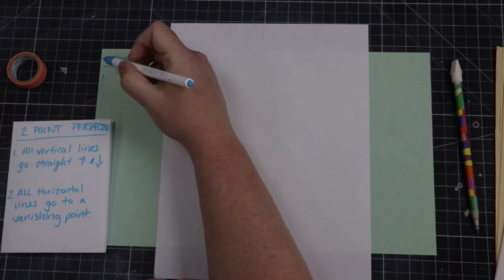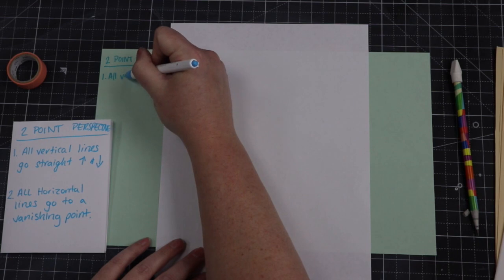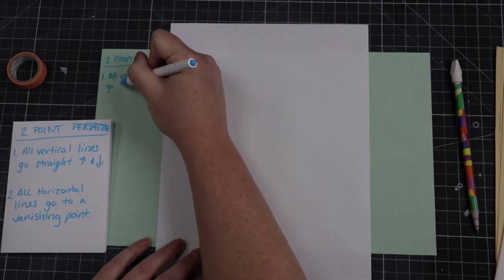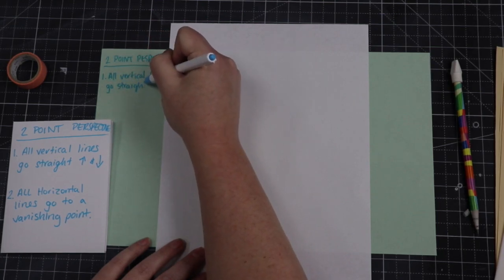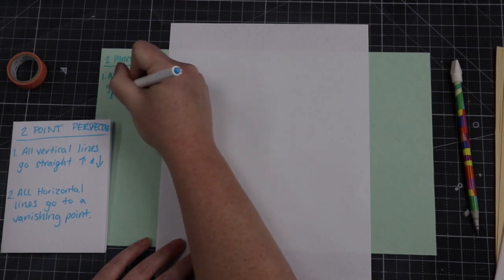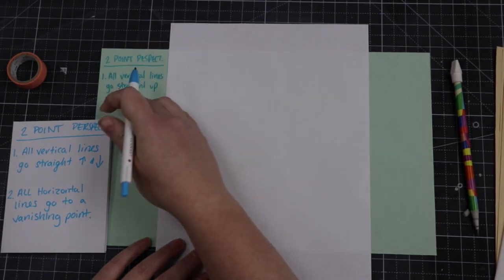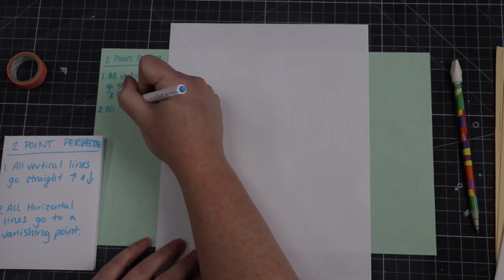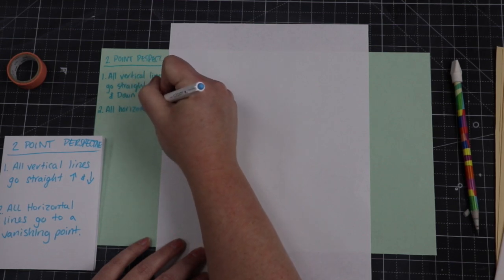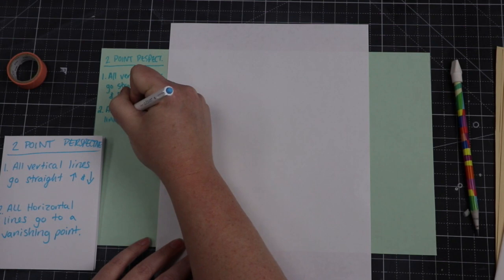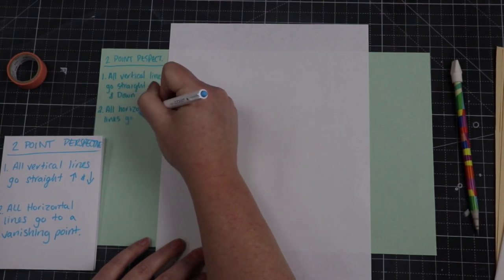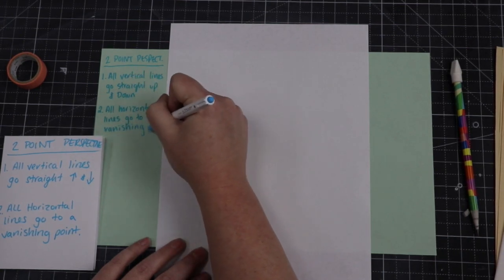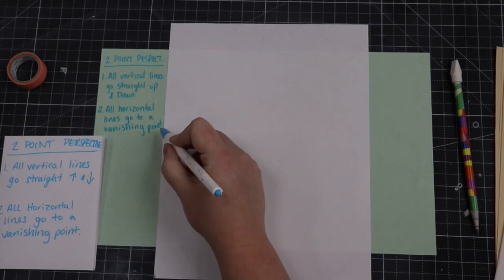And rule number 1 is all vertical lines go where? Straight up and down. And rule number 2 is all horizontal lines go where? All horizontal lines go to a vanishing point. Okay, go ahead and write that on your paper.